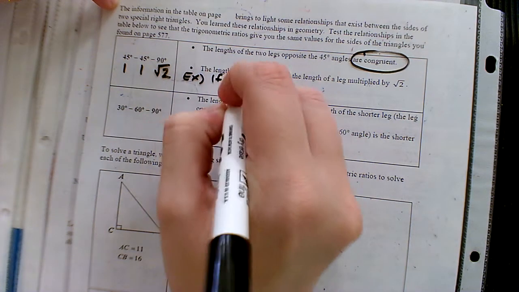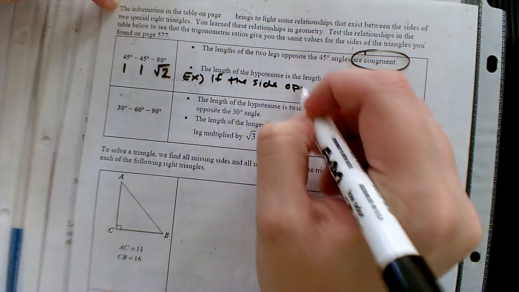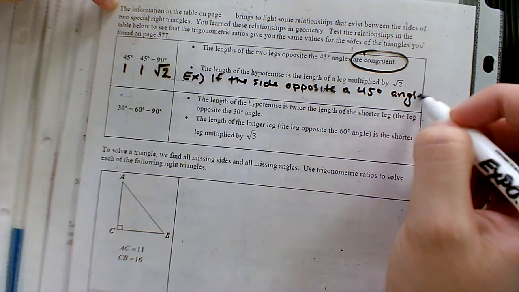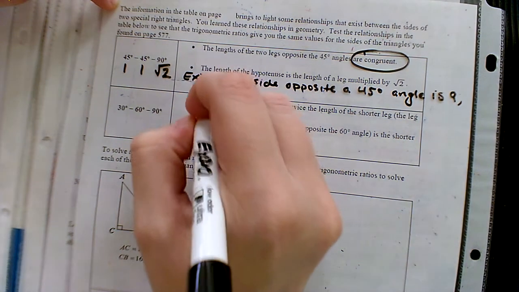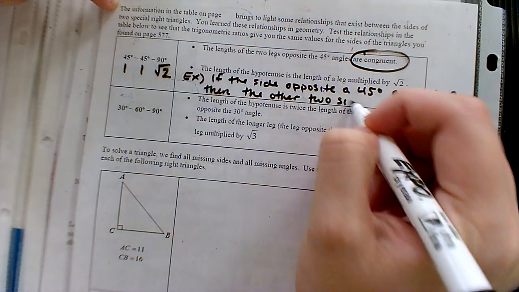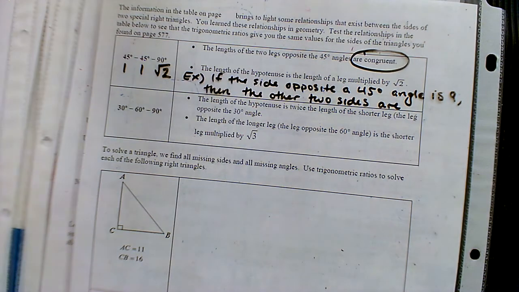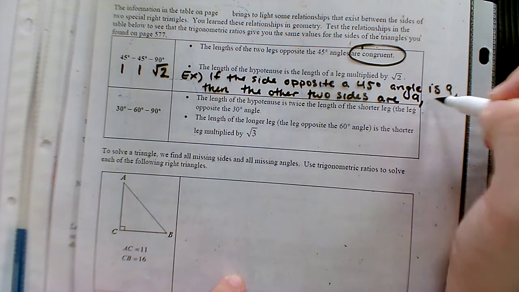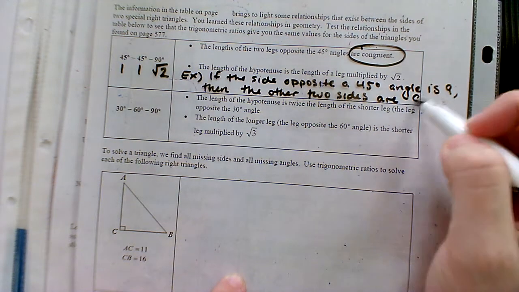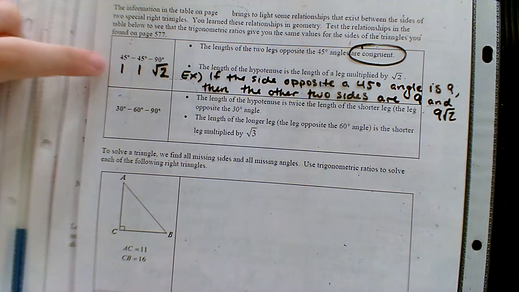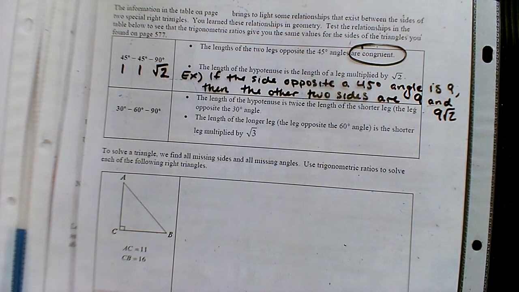Let's say the side opposite a 45 degree angle is 9, then the other two sides are what? Can we figure it out? 9 and 9 square roots of 2. I didn't mean to use a comma there. It's just off by a multiplier. The 1 and the square root of 2 are your multipliers, aka your scale factor between the sides.